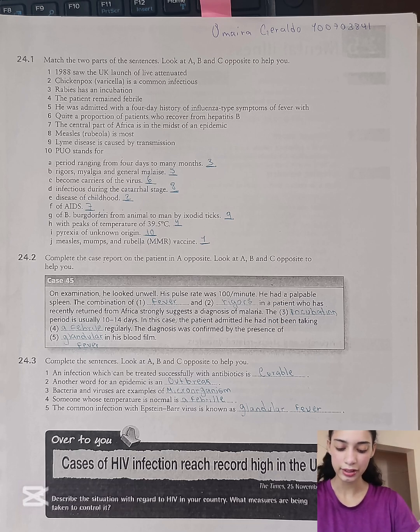24.3 Complete the sentences. Look at A, B, and C opposite to help you. 1. An infection which can be treated successfully with antibiotics is curable. 2. Another word for an epidemic is an outbreak. 3. Bacteria and viruses are examples of microorganisms. 4. Someone whose temperature is normal is afebrile. 5. The common infection with Epstein-Barr virus is known as glandular fever.